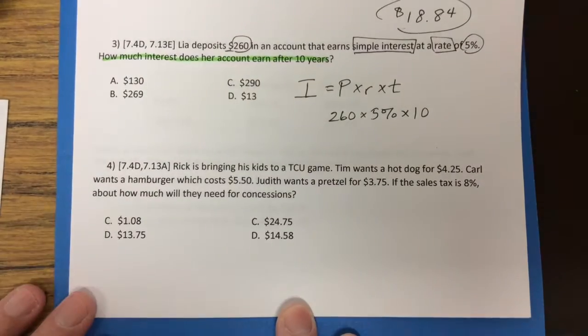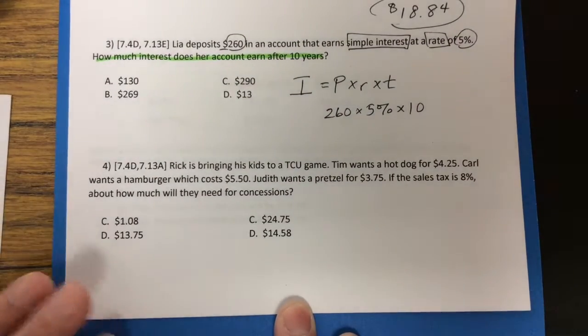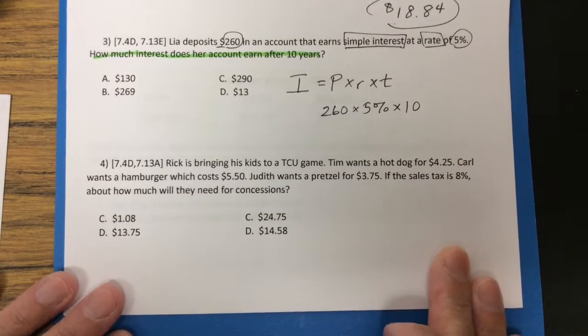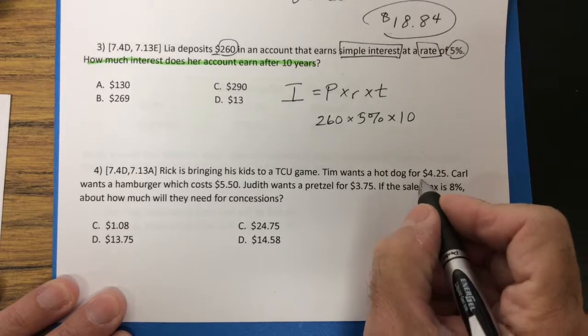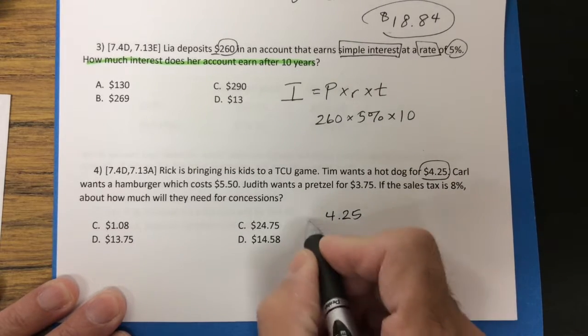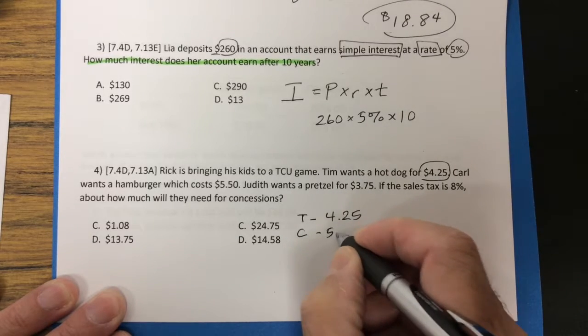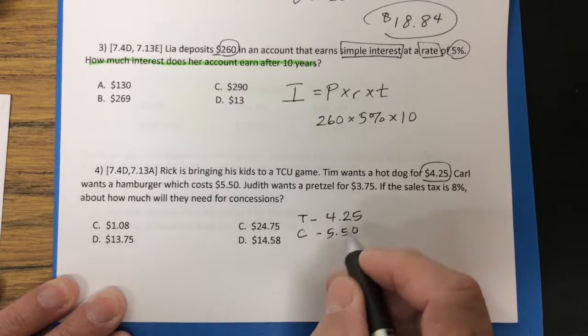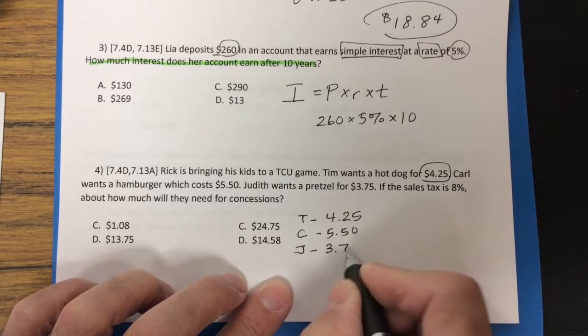On question 4, this was one of the more often missed. 5 of you missed this. Rick is bringing his kids to a TCU game. Well, I changed the names. Tim wants a hot dog for $4.25. There's Tim. Carl wants a hamburger for $5.50. Judith wants a pretzel for $3.75.